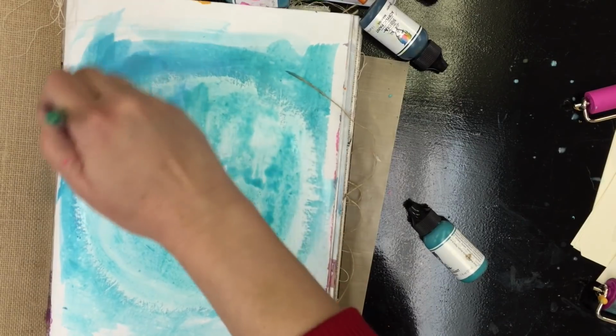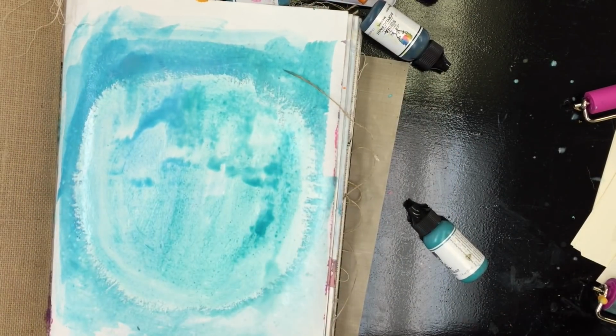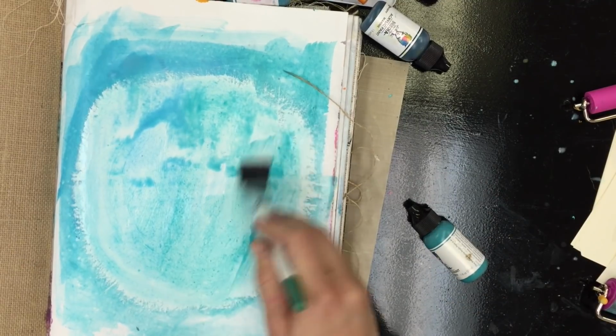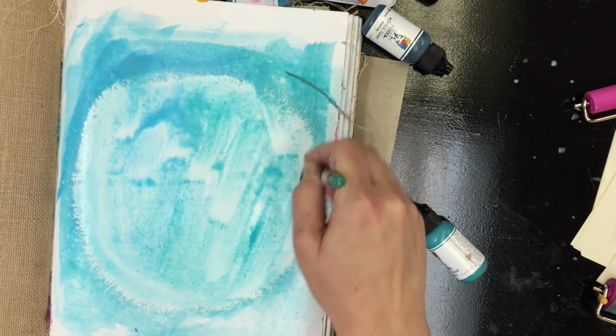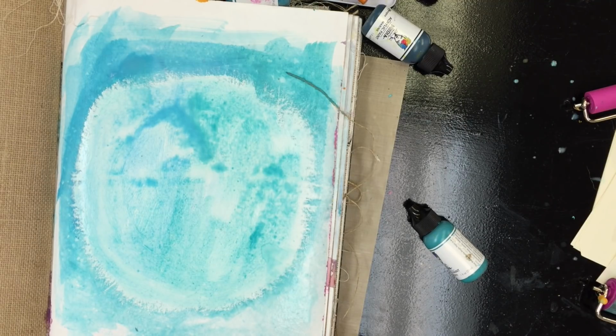What's cool about that is this paper that is not primed at all will absorb the paint so much differently than this middle section that is primed. And so you get a cool tone-on-tone effect without having to work very hard at all. And I like easy art. I feel like art is not supposed to be really, really difficult.